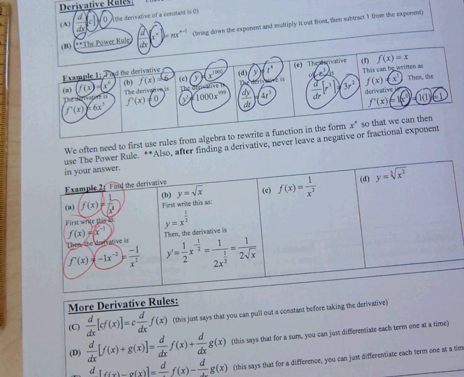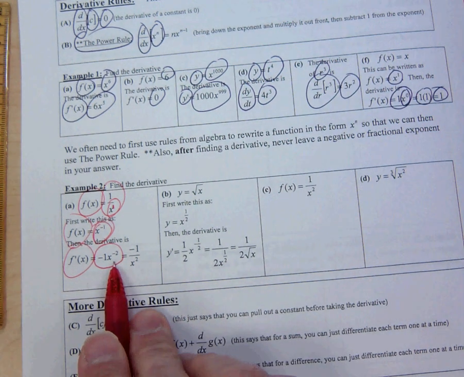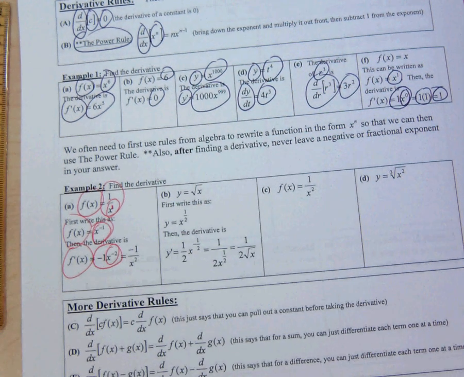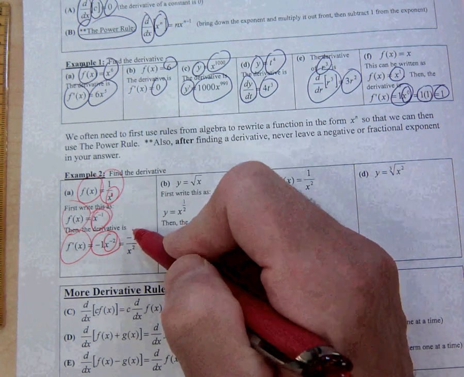Now I'm going to say something, and please don't forget this. This goes for the homework, and this goes for the test. Never leave a negative exponent in your answer. Never leave a fractional exponent in your answer. So am I going to leave my answer like that? No, I'm not. So how do I make that a positive exponent? By moving that where? To the bottom. And then you can make it a positive exponent.